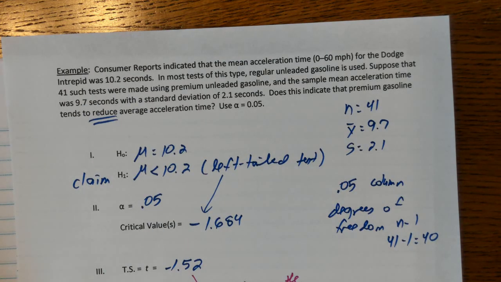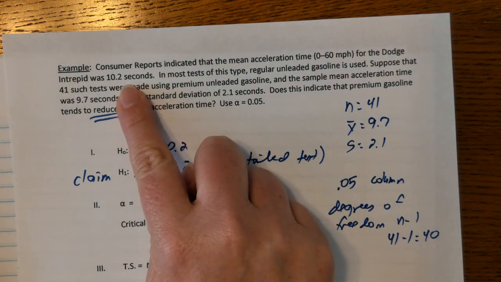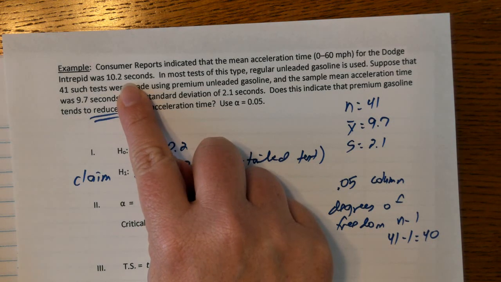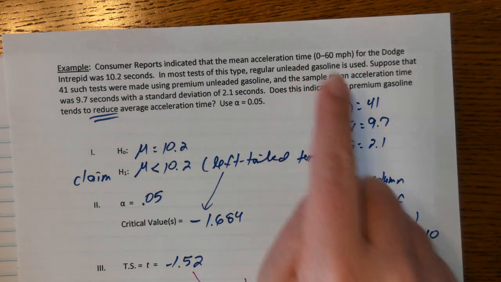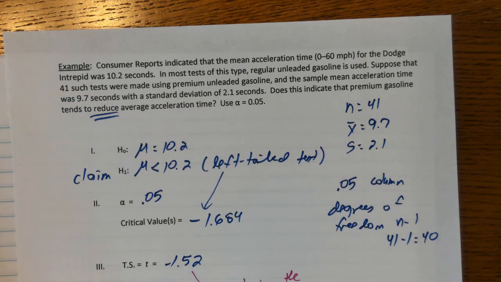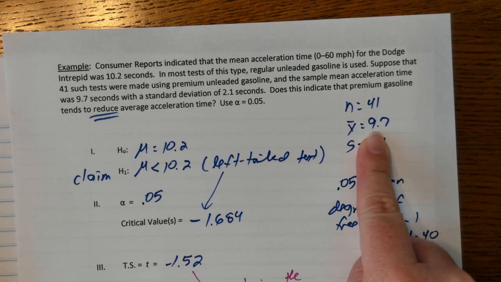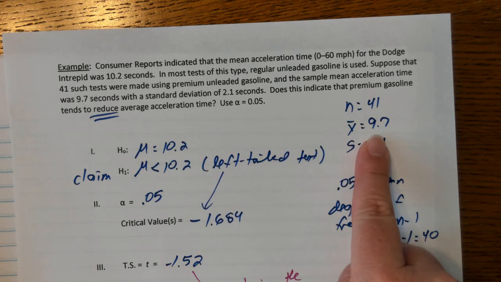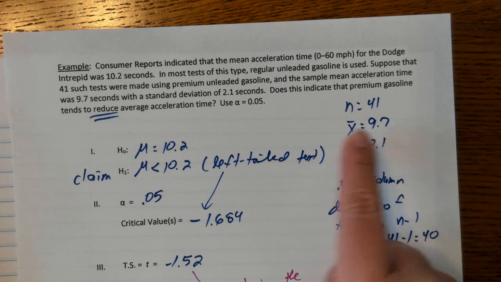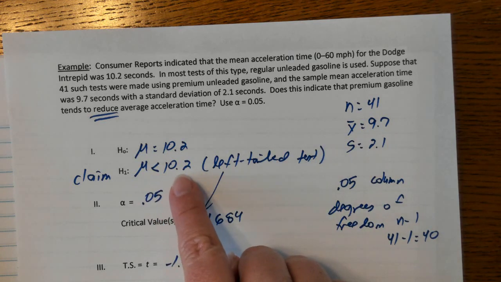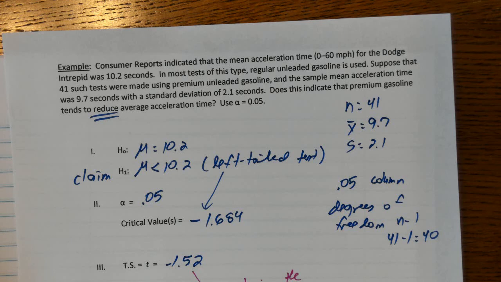Based on old data, we believed that it took 10.2 seconds for a particular kind of car to accelerate up to 60 miles per hour. We took a sample of 41 other cars. Now, we made a change to those samples. We put fancier gas in them. We put premium gas in them. And we said, you know what? When we use these same cars, the same Dodge Intrepids, and we put premium gas, our sample of 41 only took 9.7 seconds to accelerate. It used to be 10.2. Now it has only taken an average of 9.7. I wonder if that means this premium gas is better, and it lowers the acceleration time. It gets better performance out of your car.